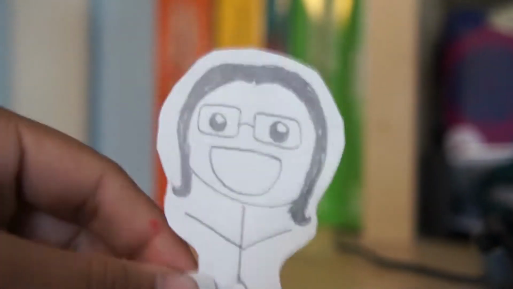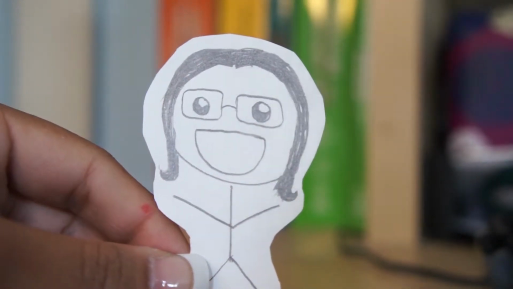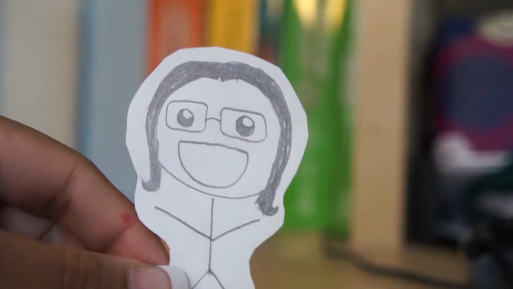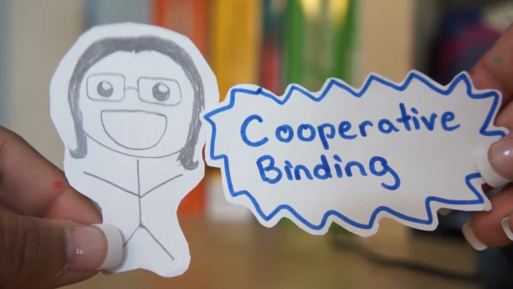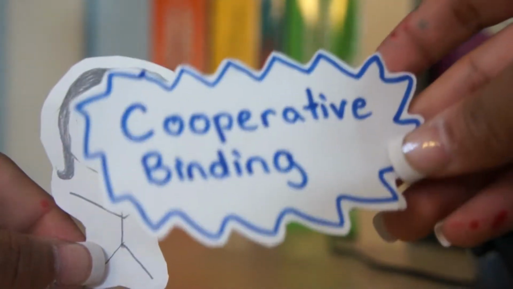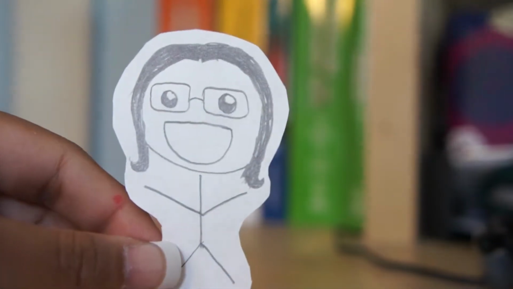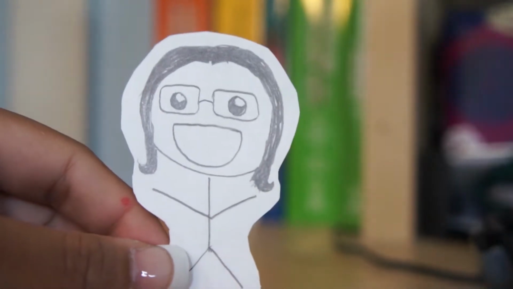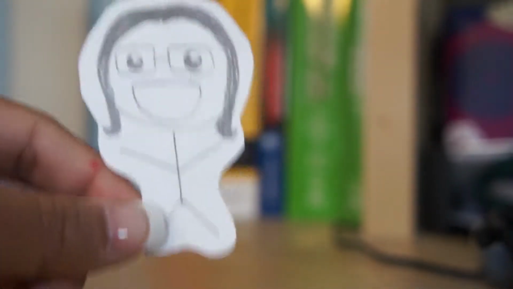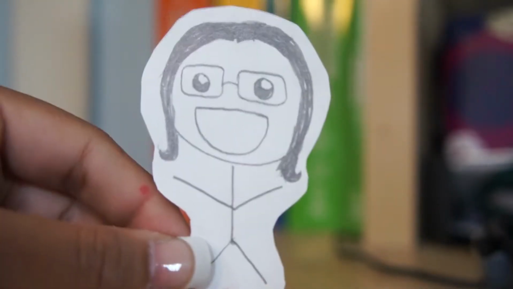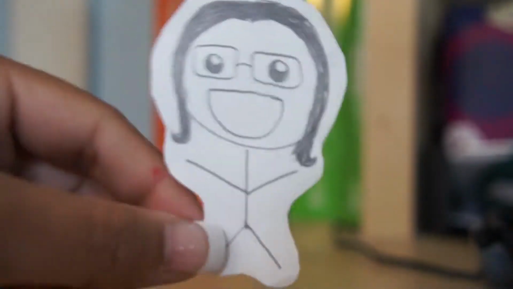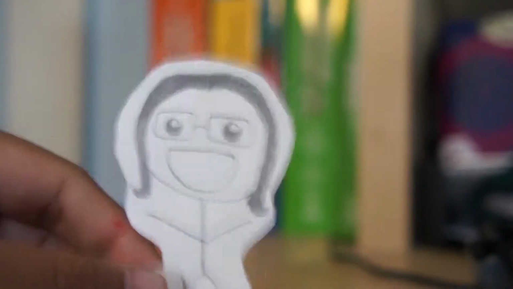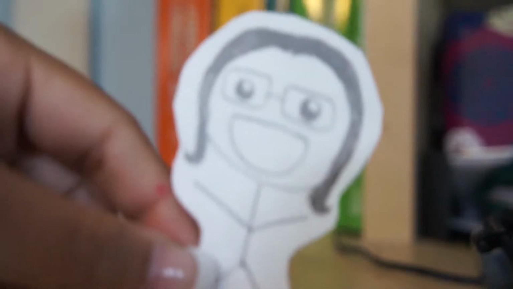What's really cool about hemoglobin is that it can undergo cooperative binding. In cooperative binding, once it has picked up one oxygen molecule, it's able to change its shape so that it's easier to pick up the rest of them. For example, let me get my buddy over here for a second.